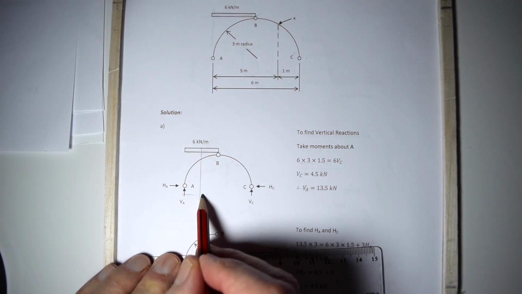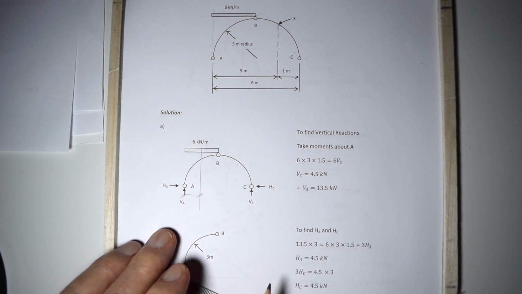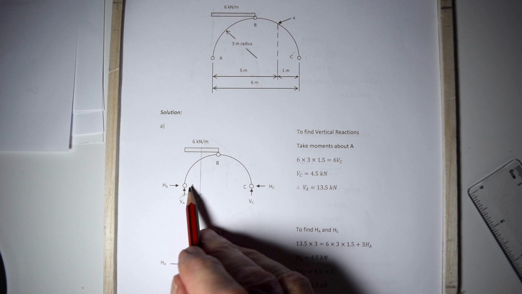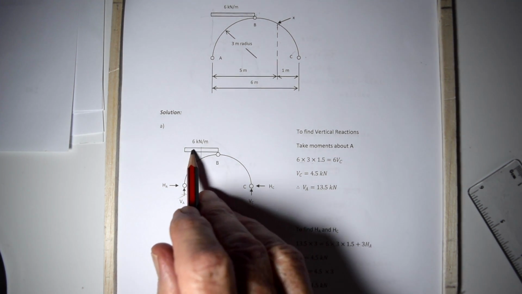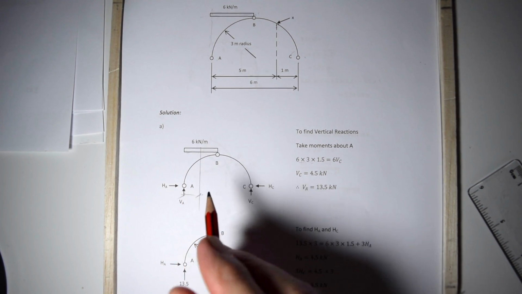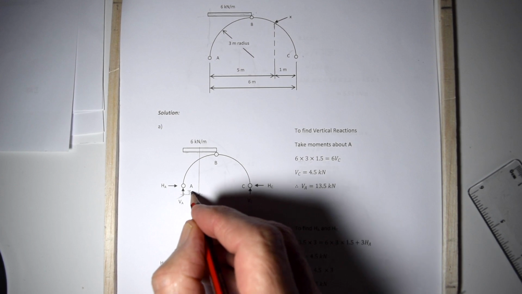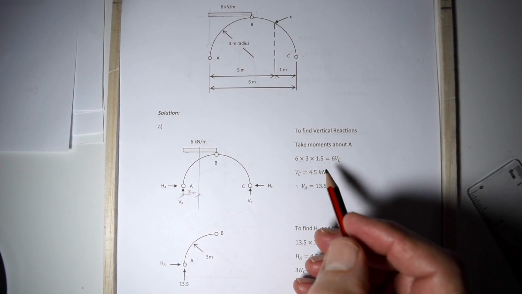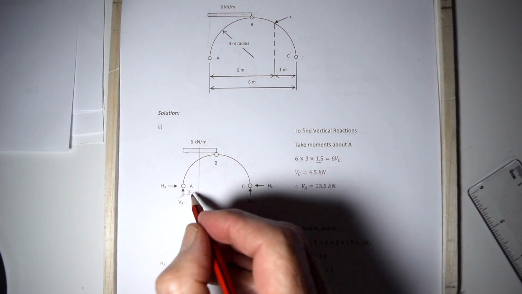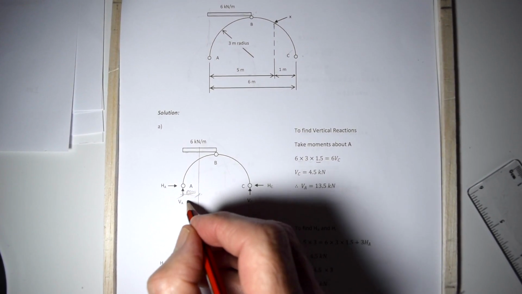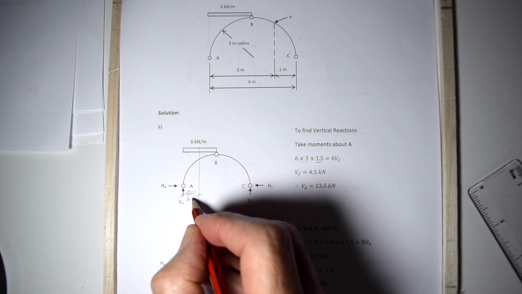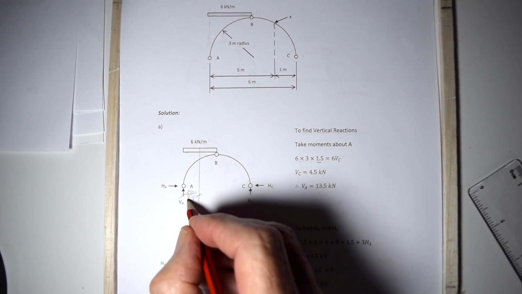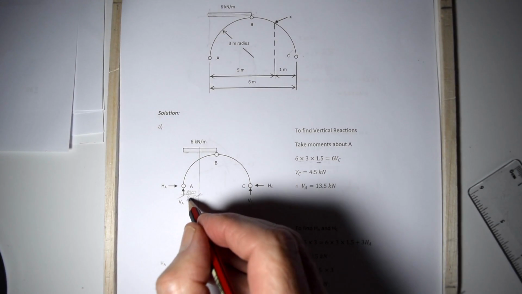That load acts through its center of gravity, which is 1.5 meters from VA, half of 3.